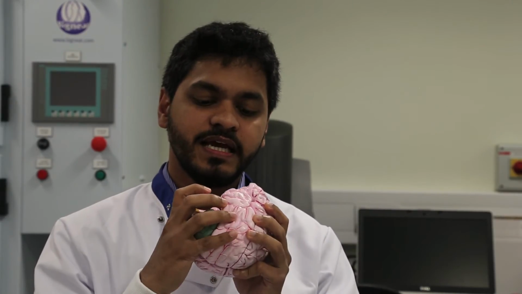So coming to the next part, which is the midbrain. The midbrain is composed of the thalamus, the hypothalamus, and the pituitary. The thalamus is basically the part which corresponds to a post office, where all the mails, all the messages from the body are received and distributed across the brain for processing.